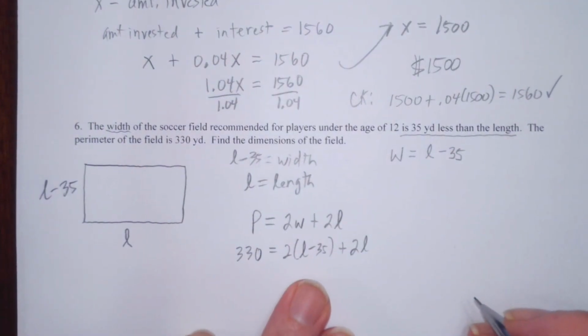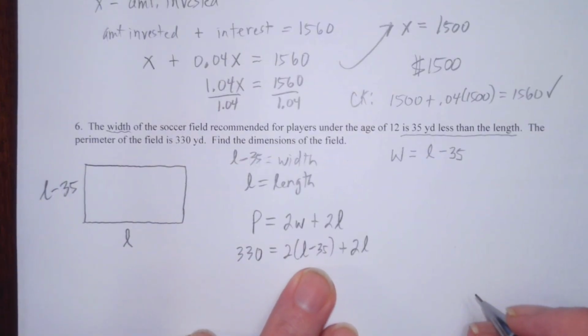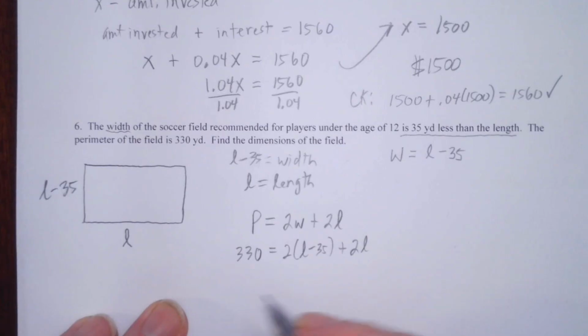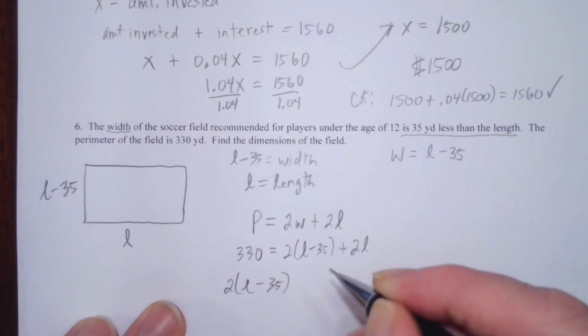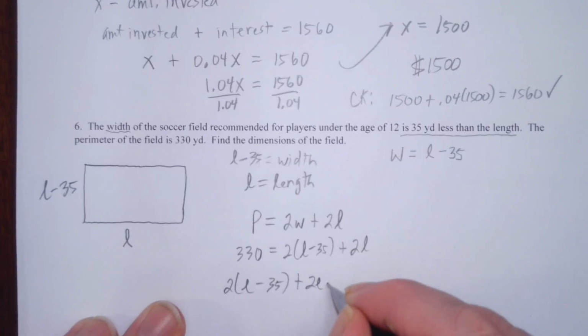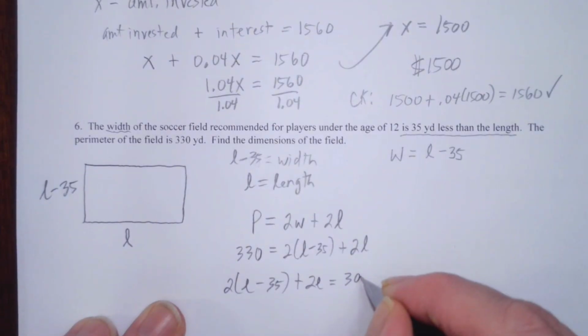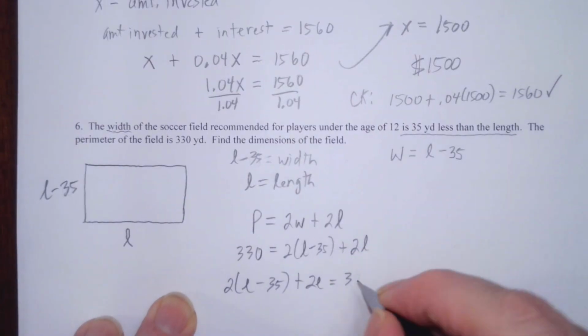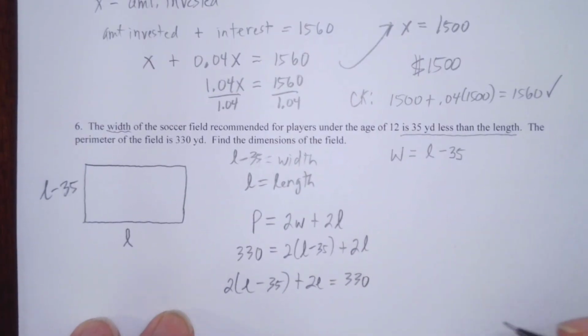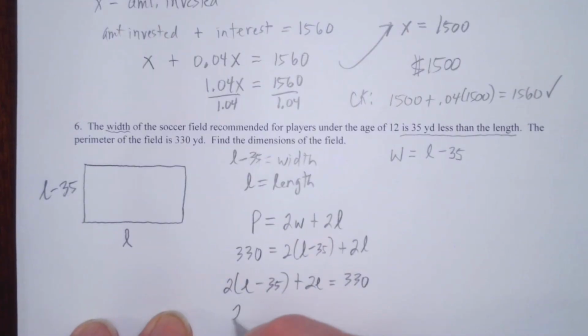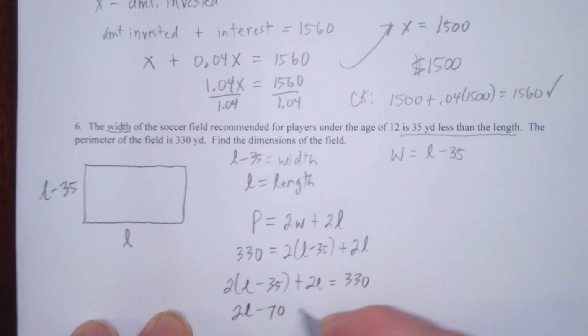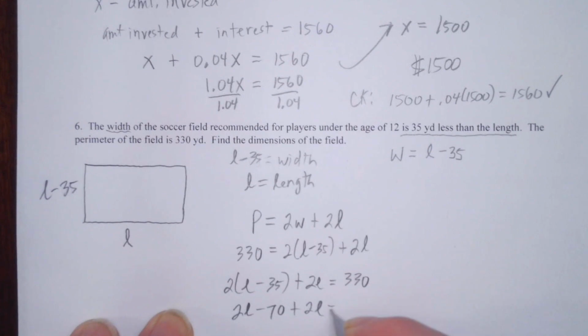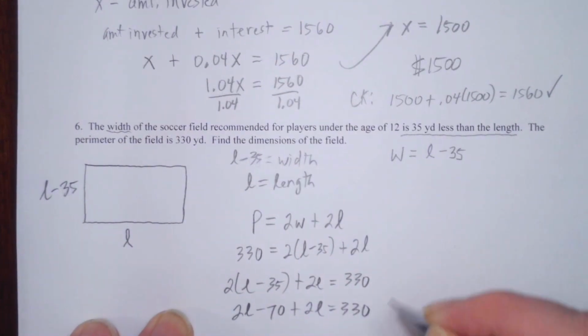And so notice now we can solve for L because we only have one variable here. So I'm going to switch the sides here. So 2 times L minus 35 plus 2L is equal to 330. We'll get 2L minus 70 plus 2L equals 330.